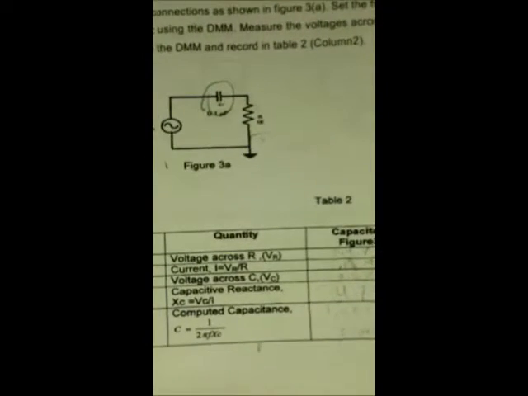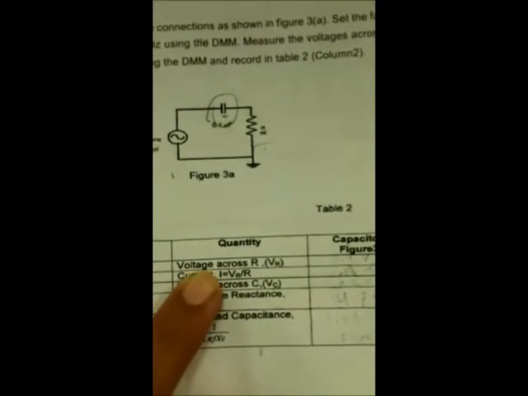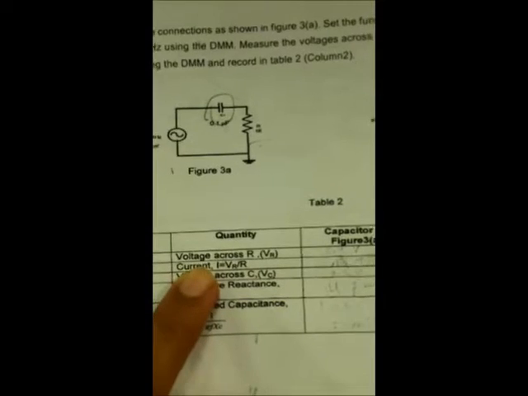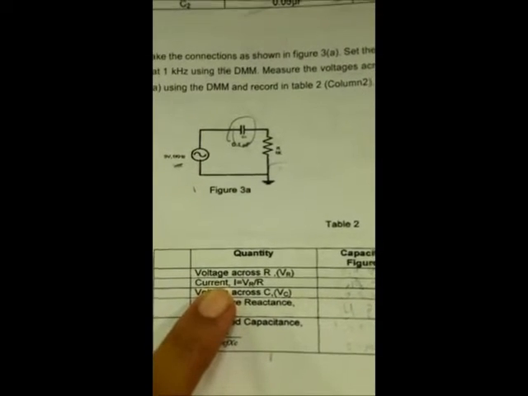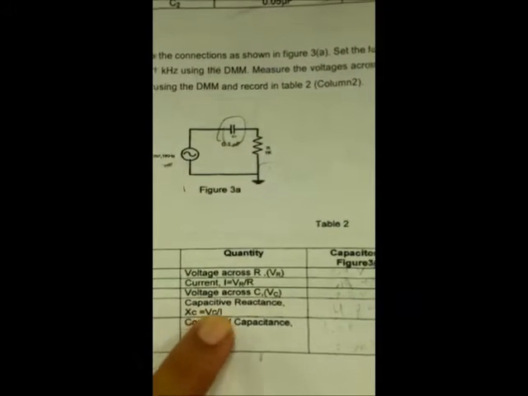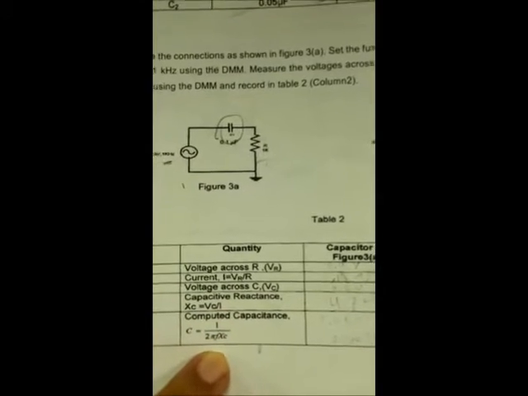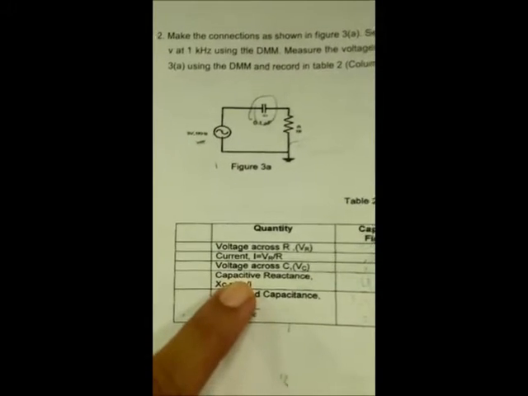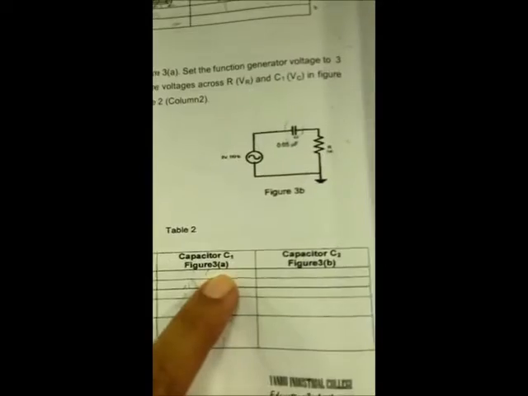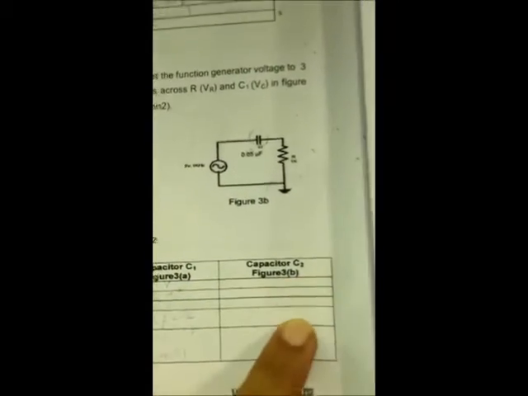And we have this table to measure the voltage across the resistance, the current in this circuit, the voltage across the capacitance, the capacitive reactance, and the capacitance, one for C1 and one for C2. So we have here C1 and C2.